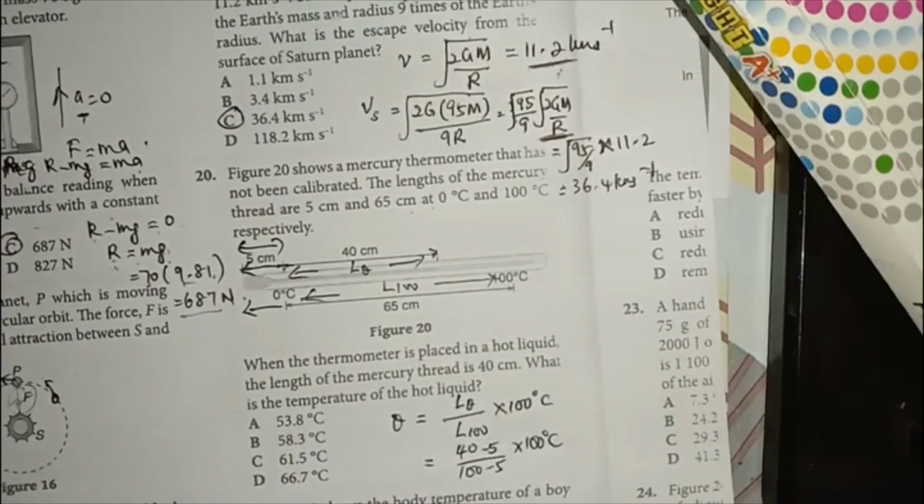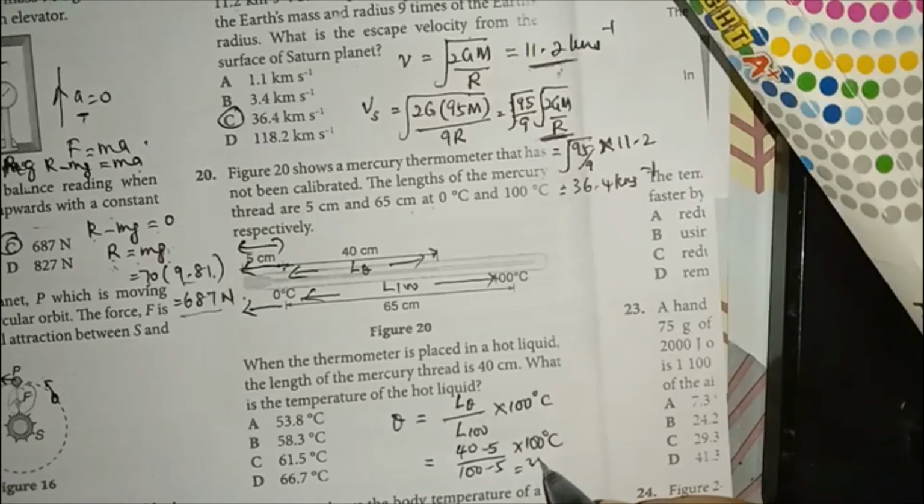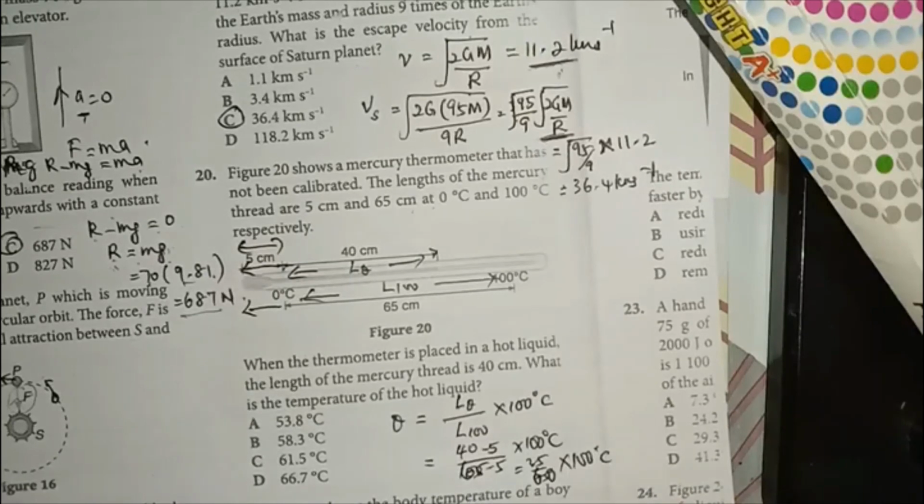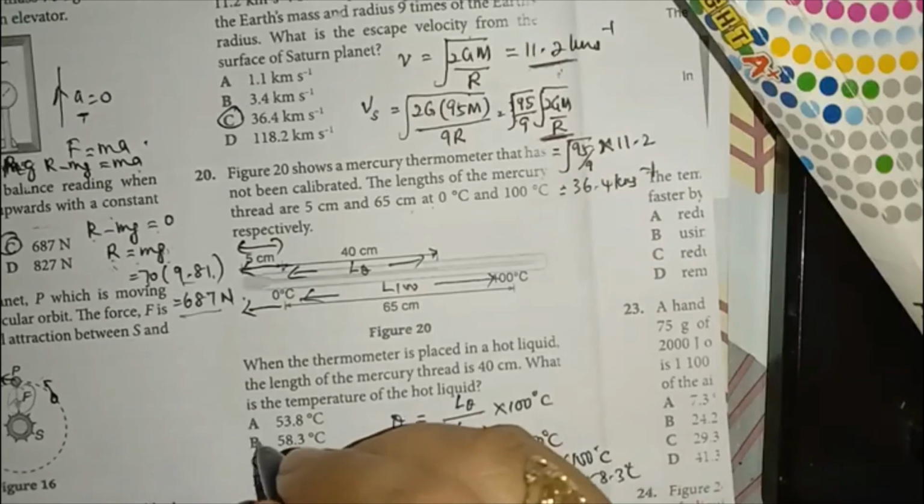Okay, so you get the answer. 35 over 60, sorry, 65 minus 5 is 60, times 100, so you get 58.3 degrees Celsius.